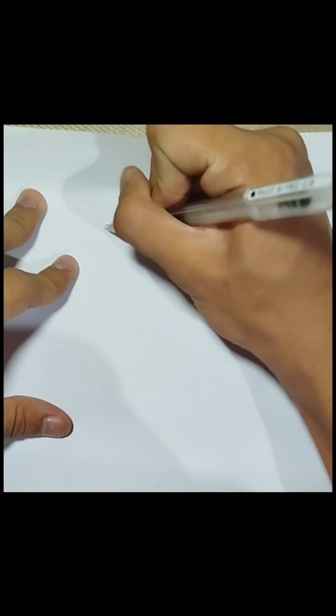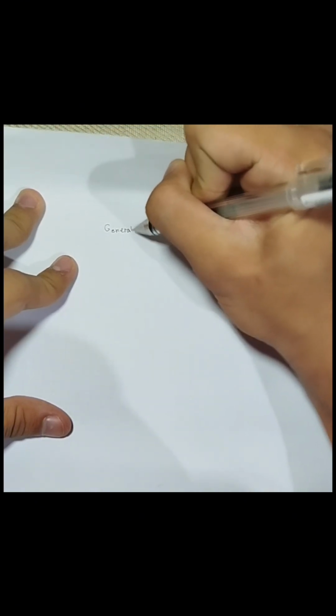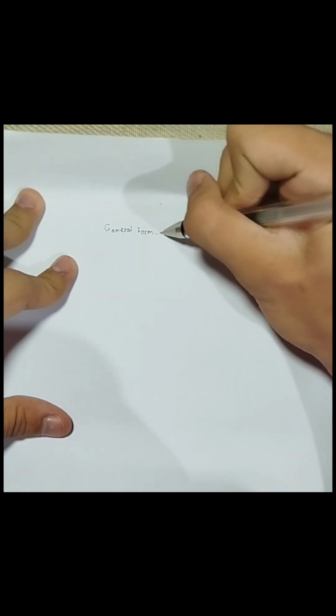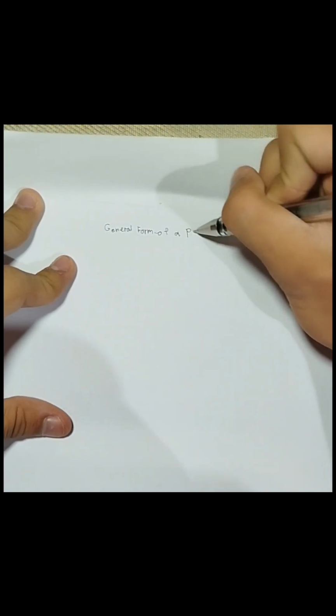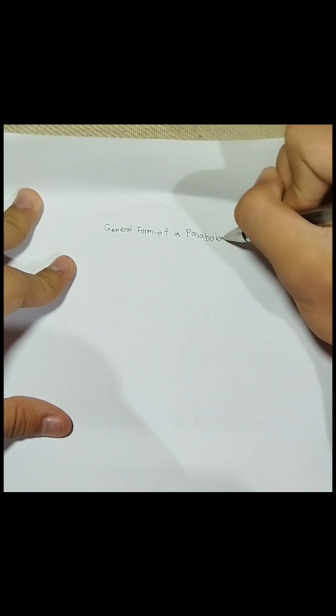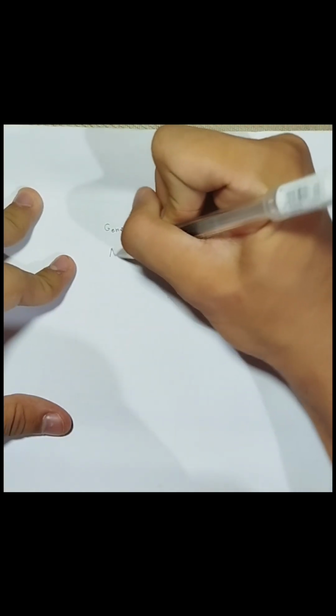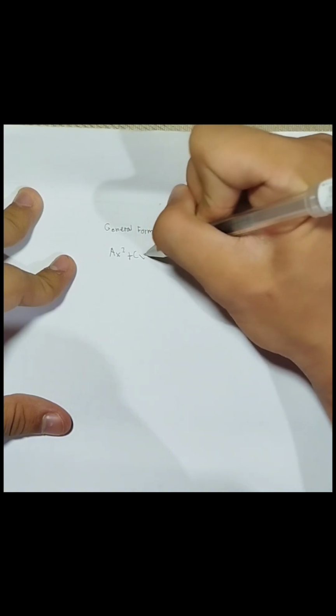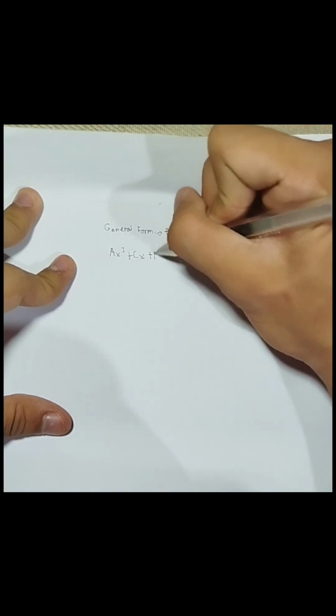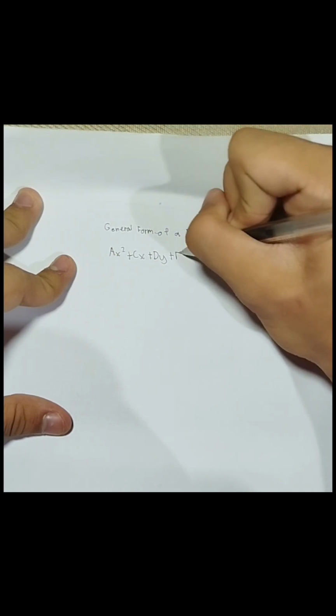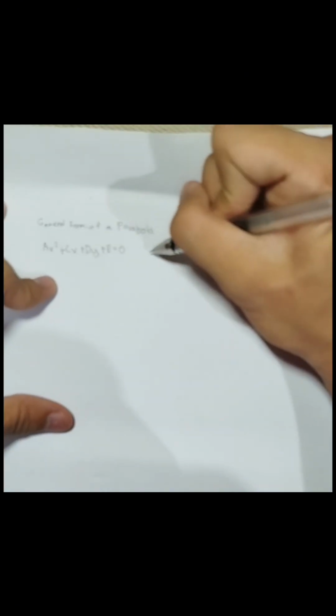So the general form of the parabola is ax squared plus cx plus dy plus e equals 0, or by squared plus cx plus dy plus e equals 0.